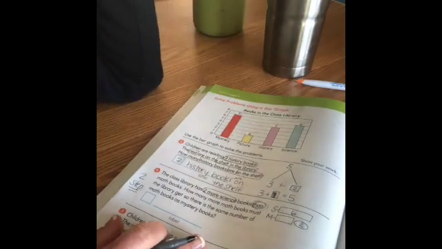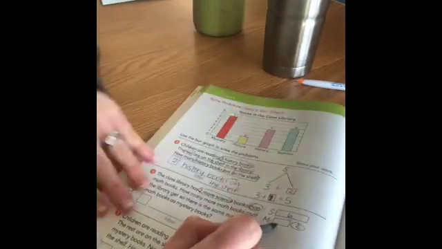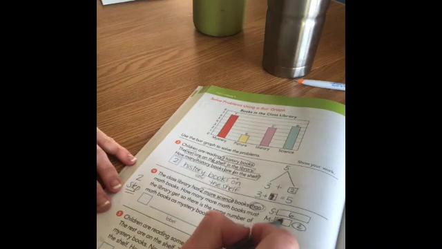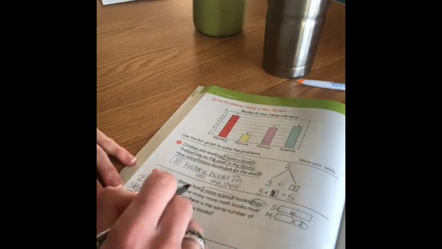Now let's think, boys and girls. Is it gonna make sense to add these 2 numbers to get this small box? Or am I gonna add these 2 numbers to get my top box?